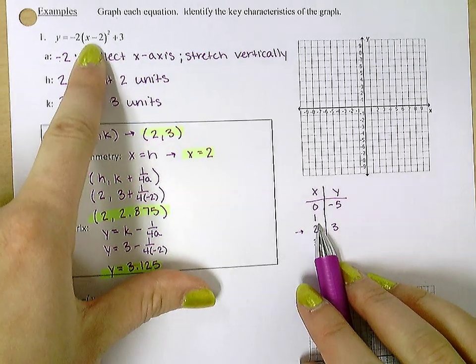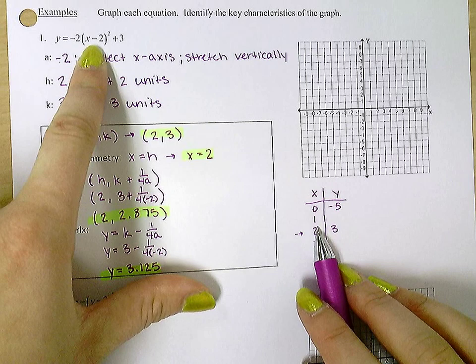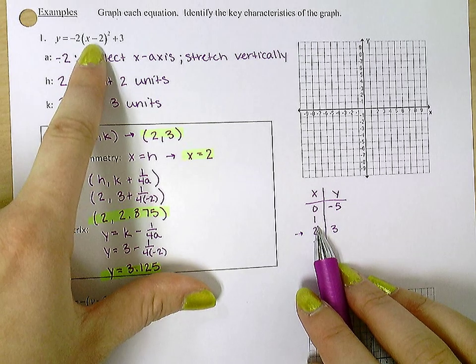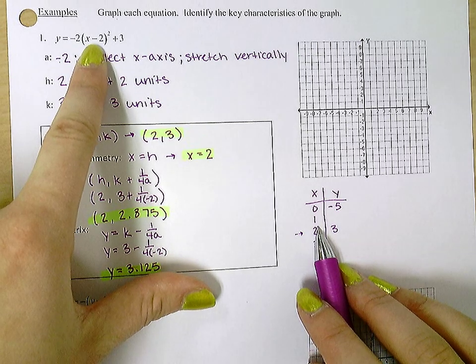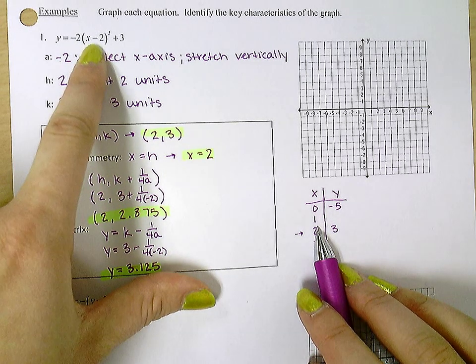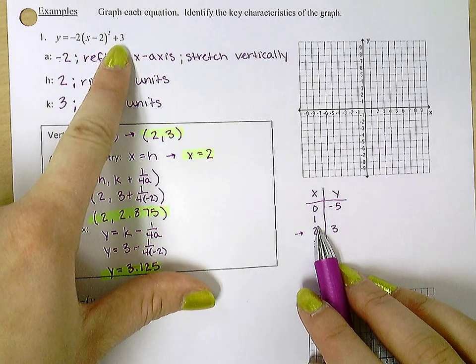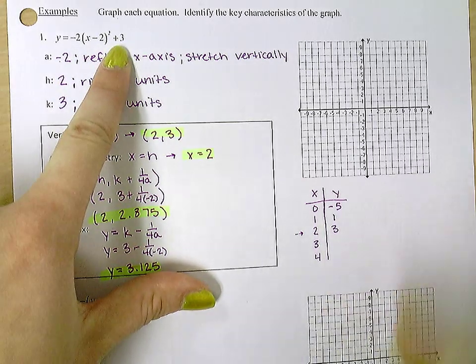Next I want to plug in 1. So I have 1 minus 2, negative 1. Negative 1 squared is positive 1. Positive 1 times negative 2 is negative 2. Plus 3 is 1.